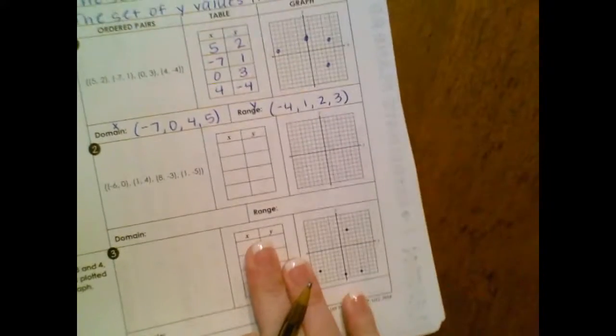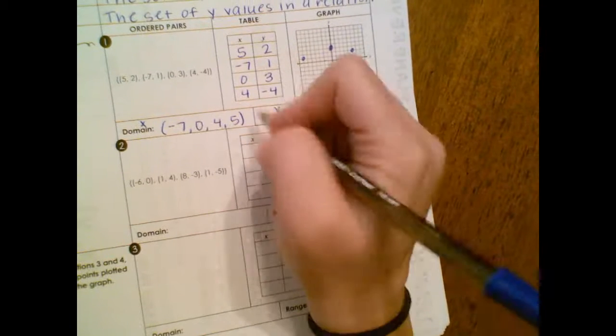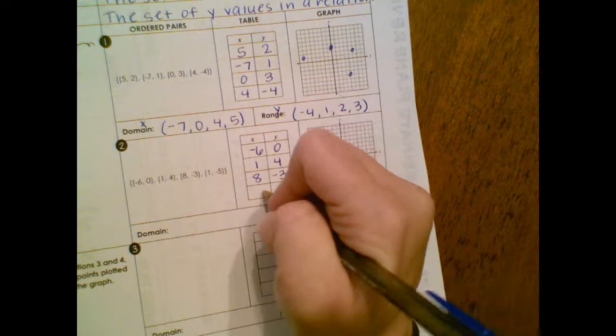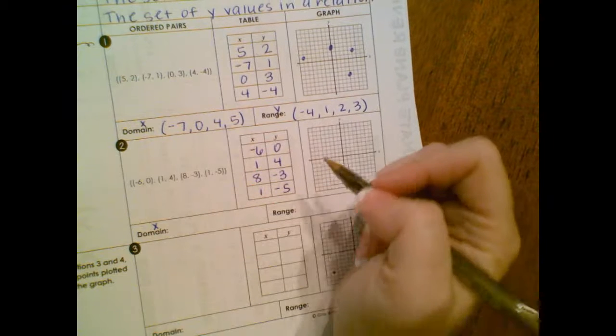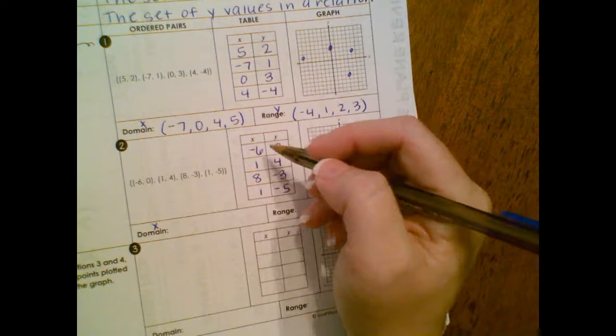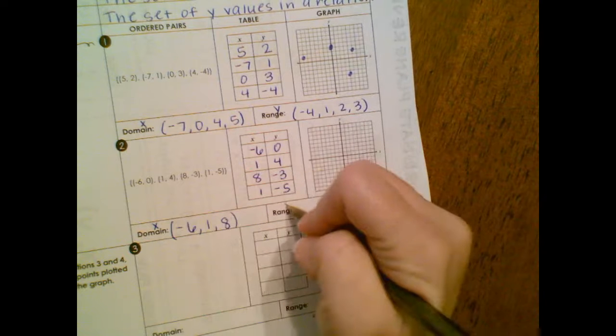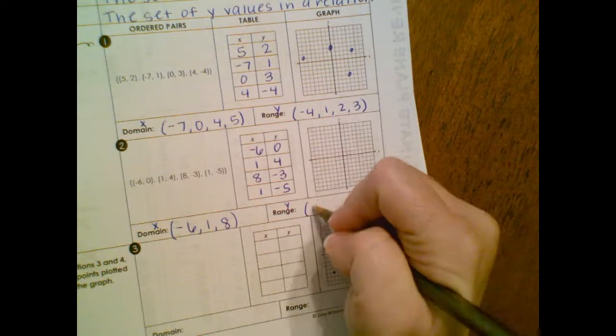All right, looking at number 2, doing the same thing. So I am writing out my ordered pairs in my table. Domain, my x values, I'm writing them out from least to greatest. So -6, I have one that repeats. I'm just going to write it down one time. Range are my y values from smallest to largest.